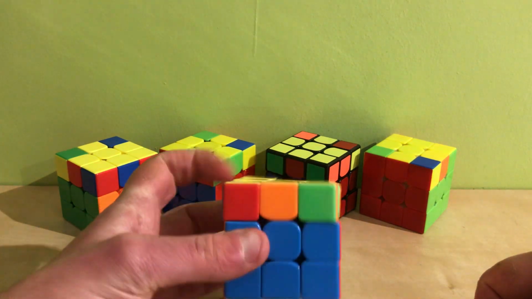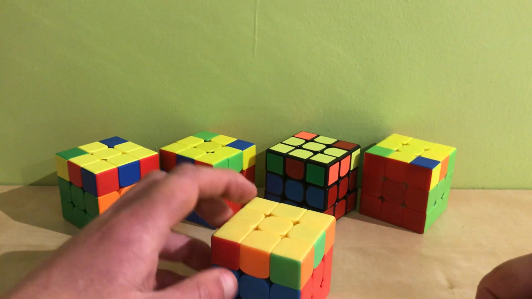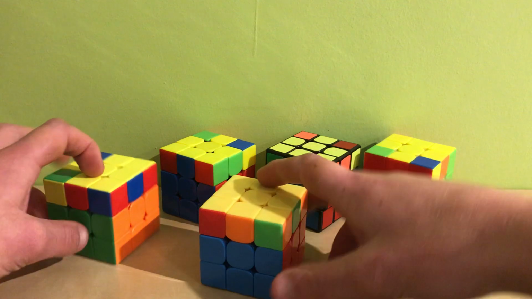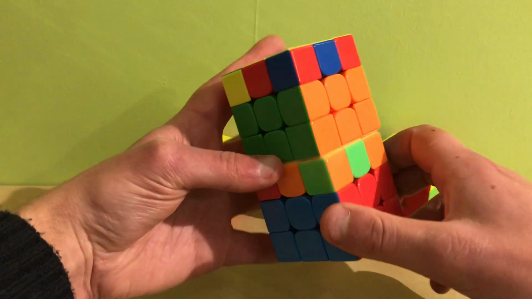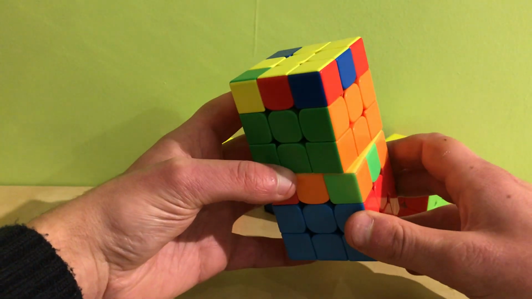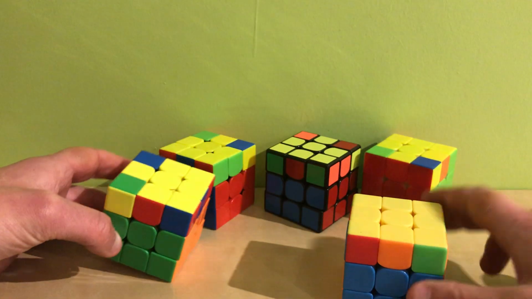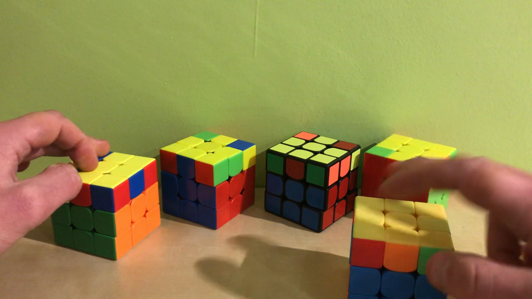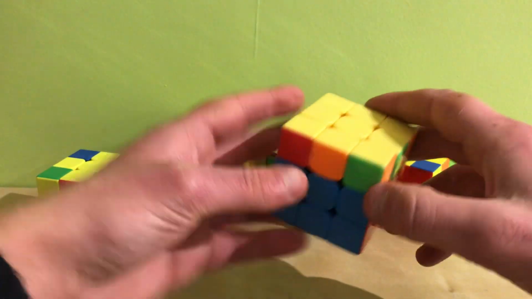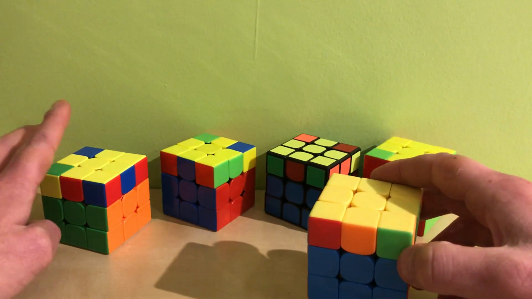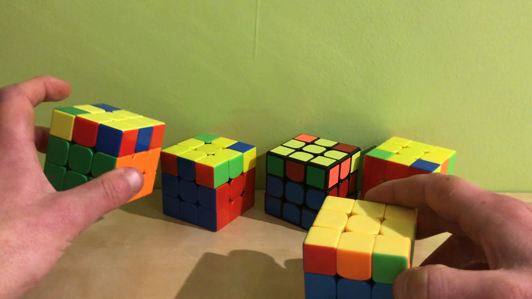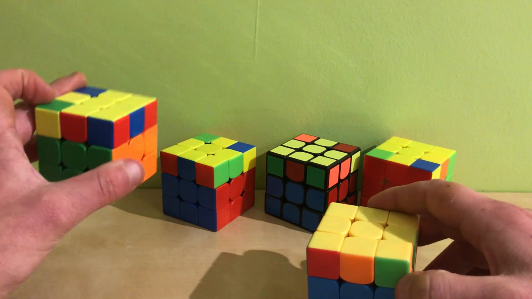So if we look here, we can see that, we'll take this one, they have the same R perm characteristics. You've got headlights there, a Z perm pattern there, and then these are swapped and these are swapped. So we know that this is an R perm and that's an R perm. And we know that in this case, the two swapped corners are also twisted.